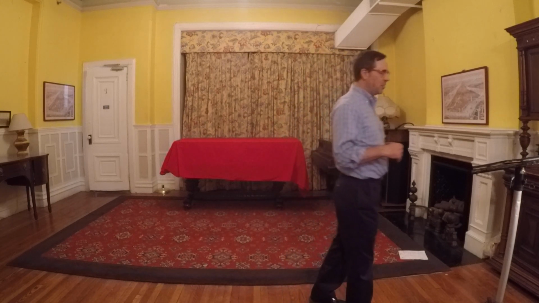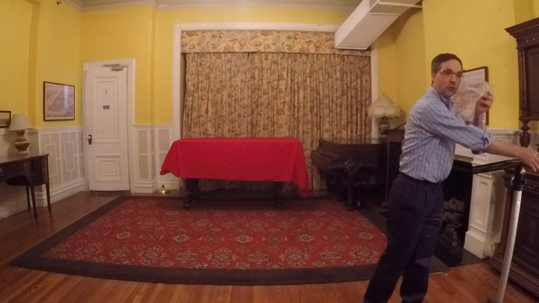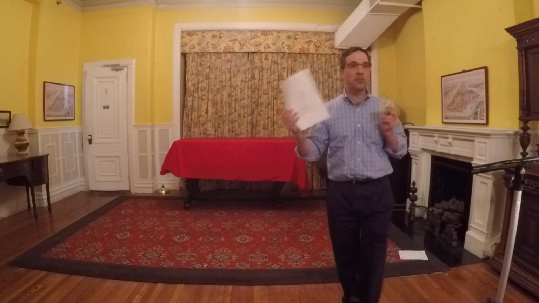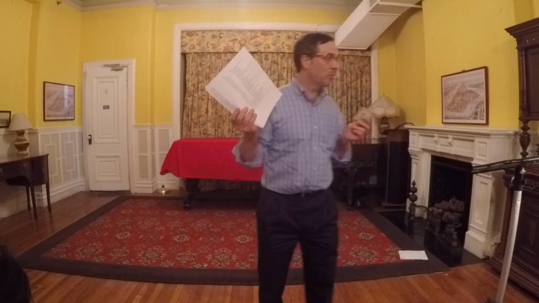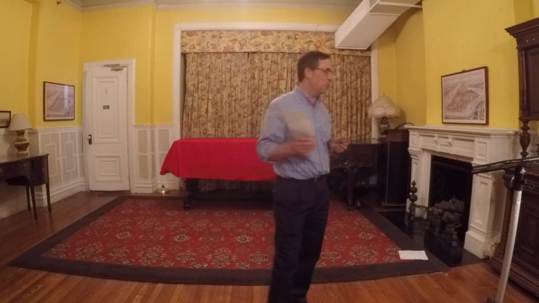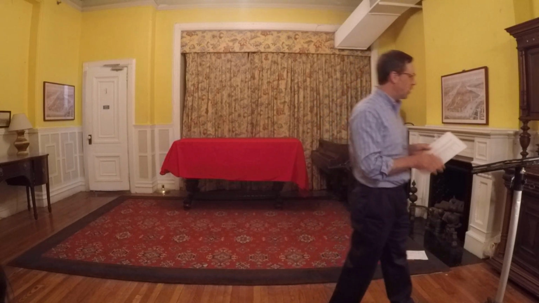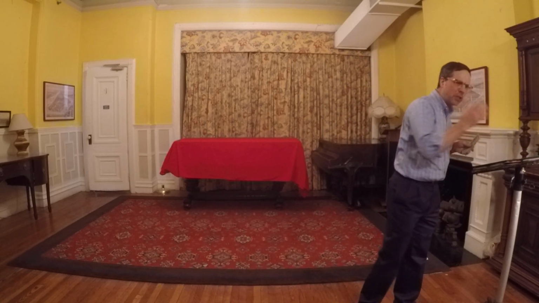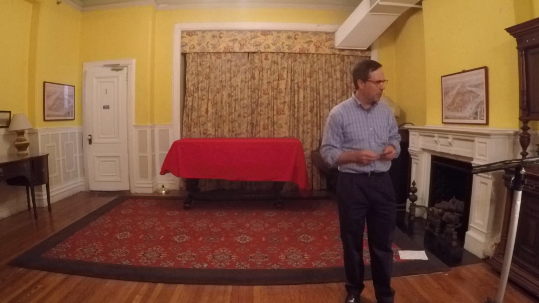Why is it that this piece of paper, which is actually pretty small compared to this piece of paper, is worth something? That's the question that we're going to try and answer tonight. But before we get started by talking about what it is, I want to talk a little bit about the history of money and how we got here.